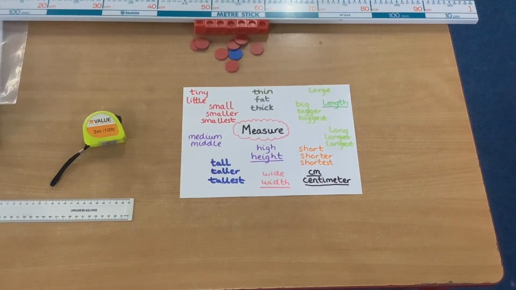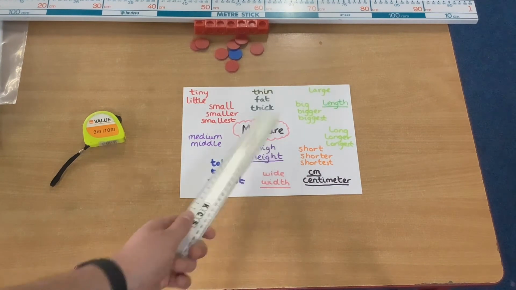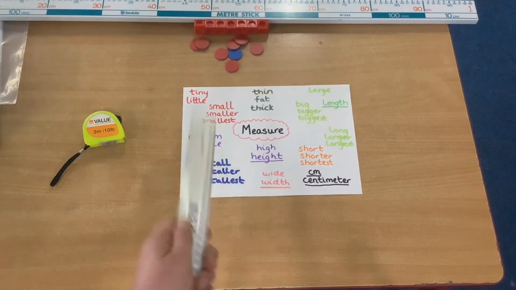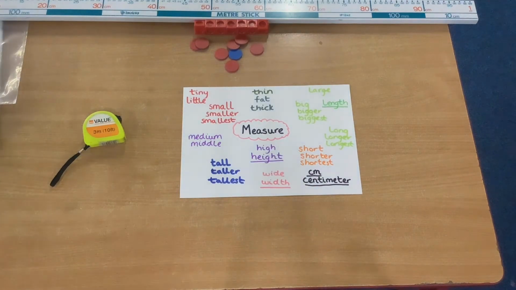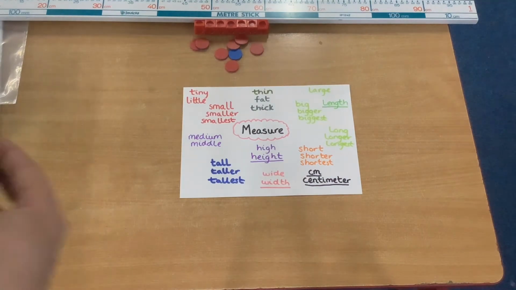Your task for today is, I want you to see if you can measure how tall you are. Okay, you might need the help of an adult at home to help you do this. You may have a ruler at home so you can measure yourself. You may have a tape measure.